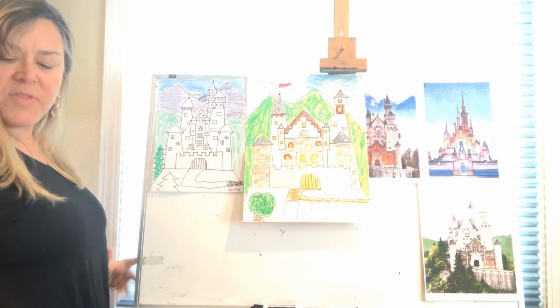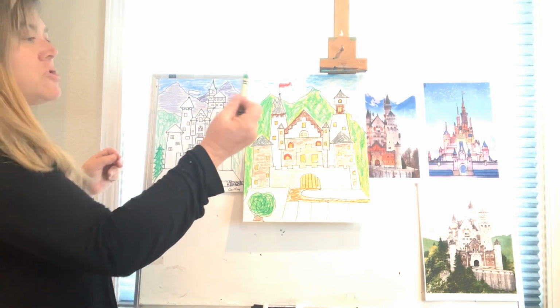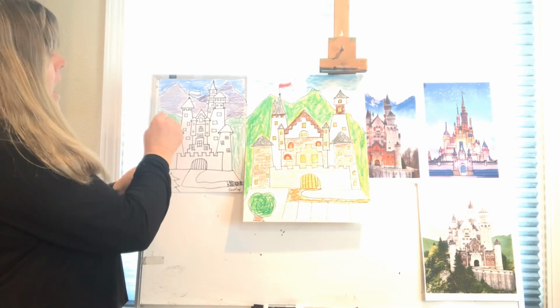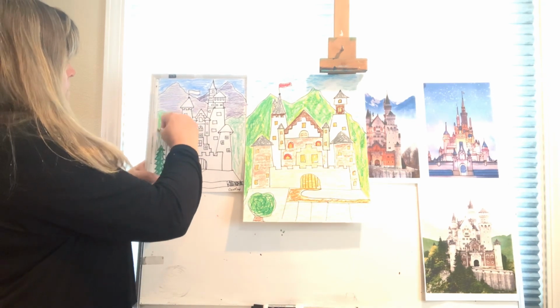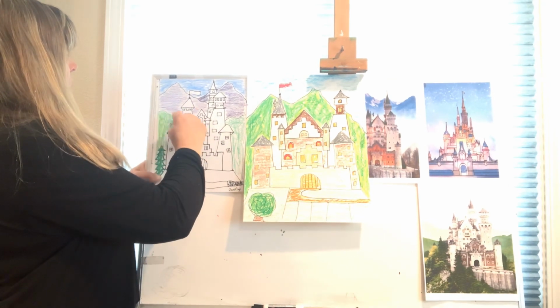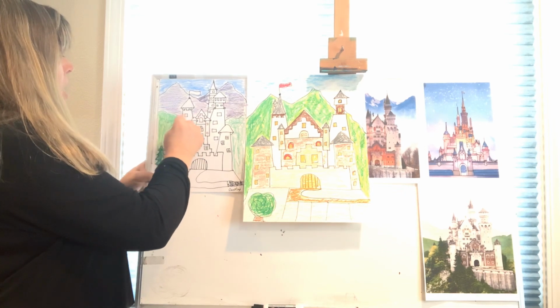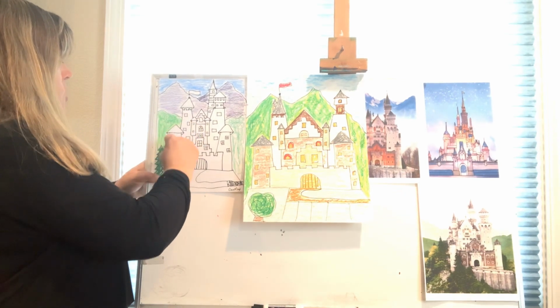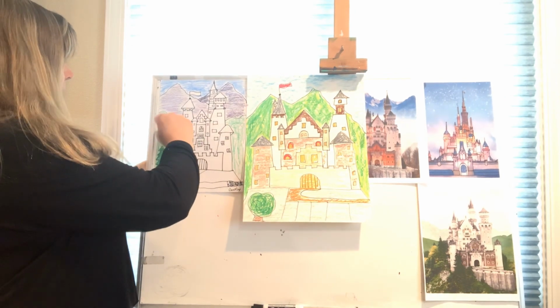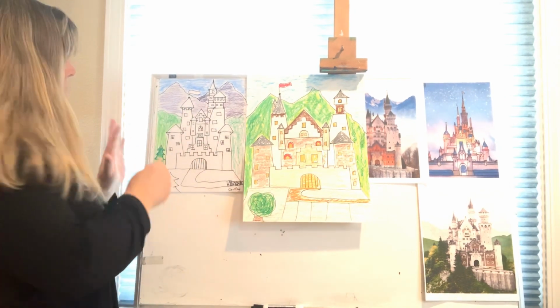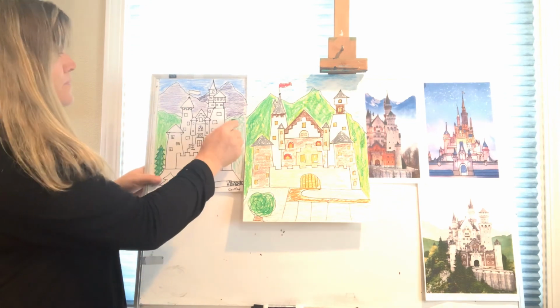Okay, but that's not enough color. I'm going to take a lighter green, and I'm going to go back over it all up and down and try to cover that whole space really well to blend all of the darker green in with the lighter green so that it looks like it has some dimension. See the difference between this side and that side?